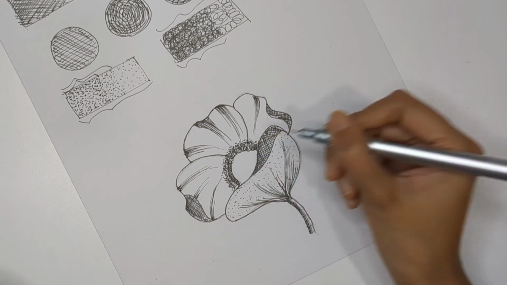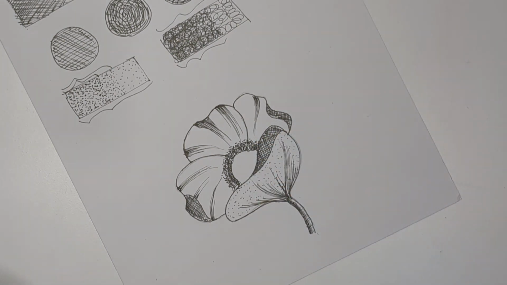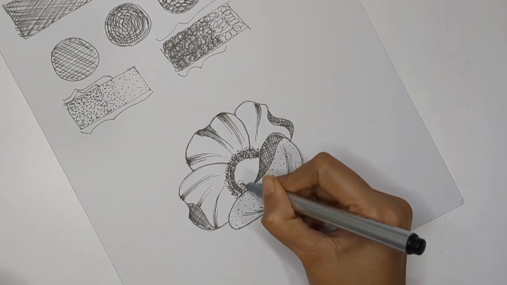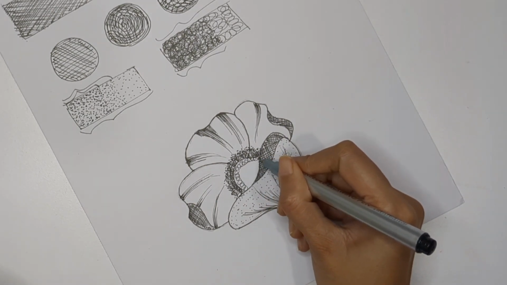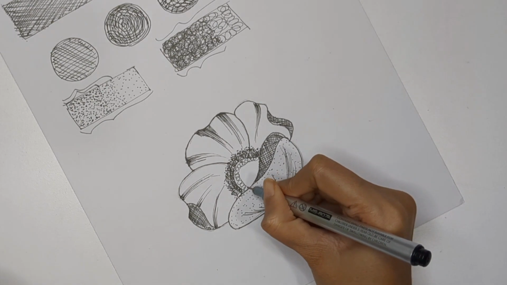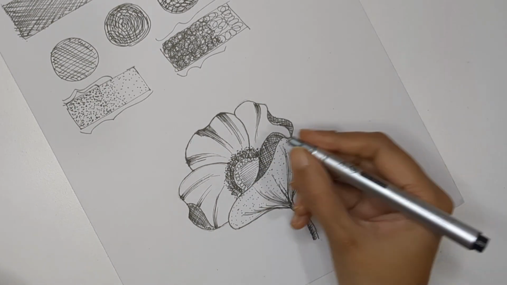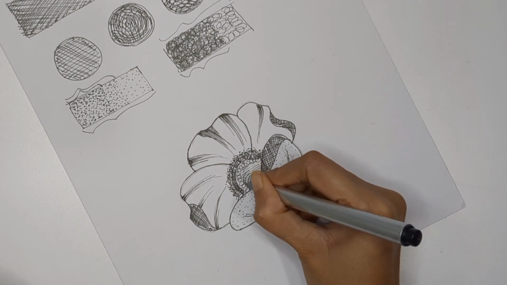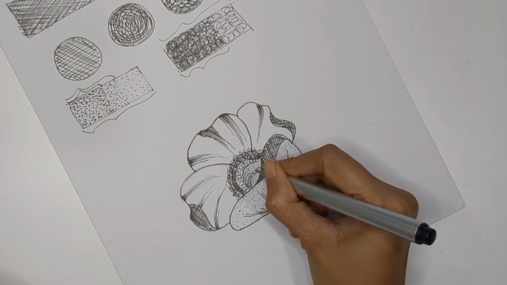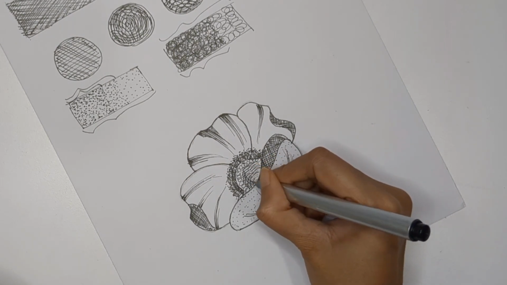I'm creating two layers and then cross hatching the middle portion. Now you can see the simple flower looks very different when you add these kinds of details to your flower. We have used the stippling process and the cross hatching process.